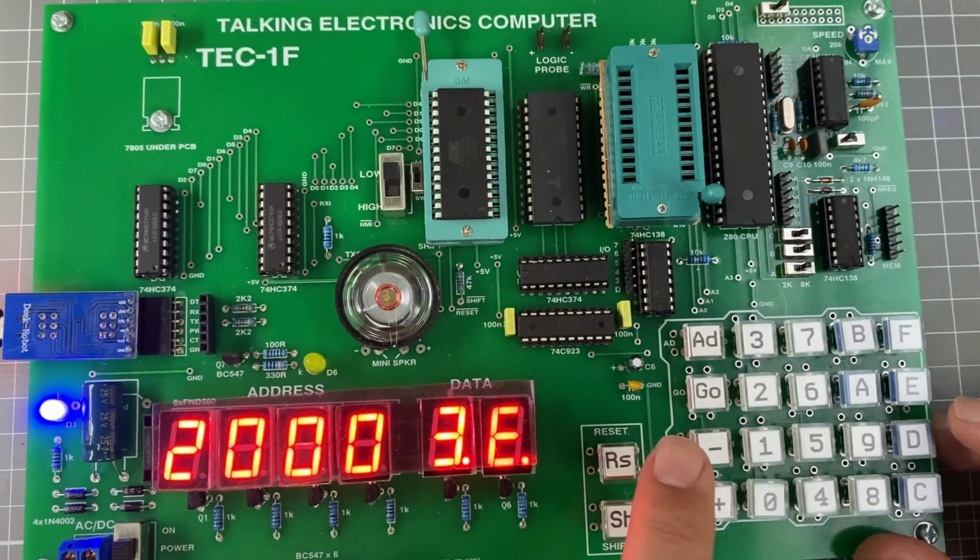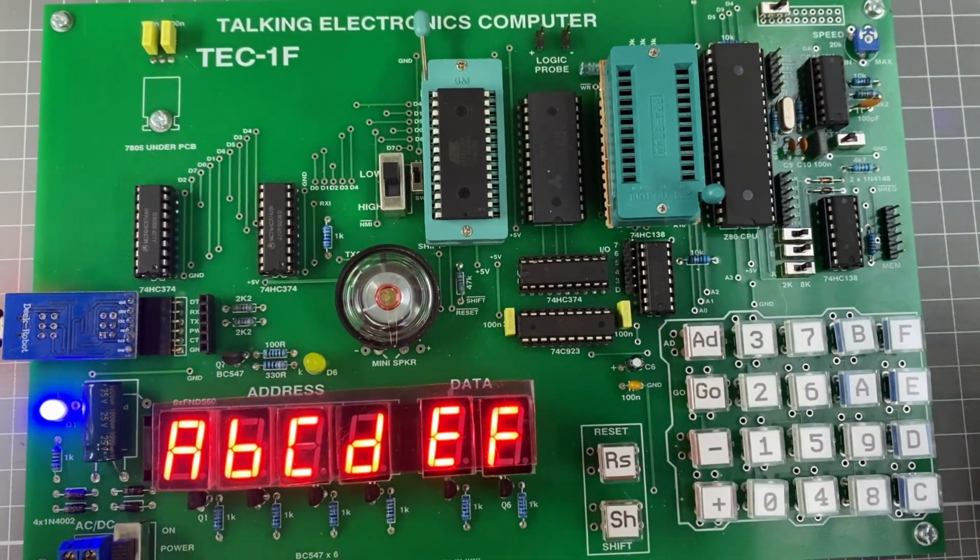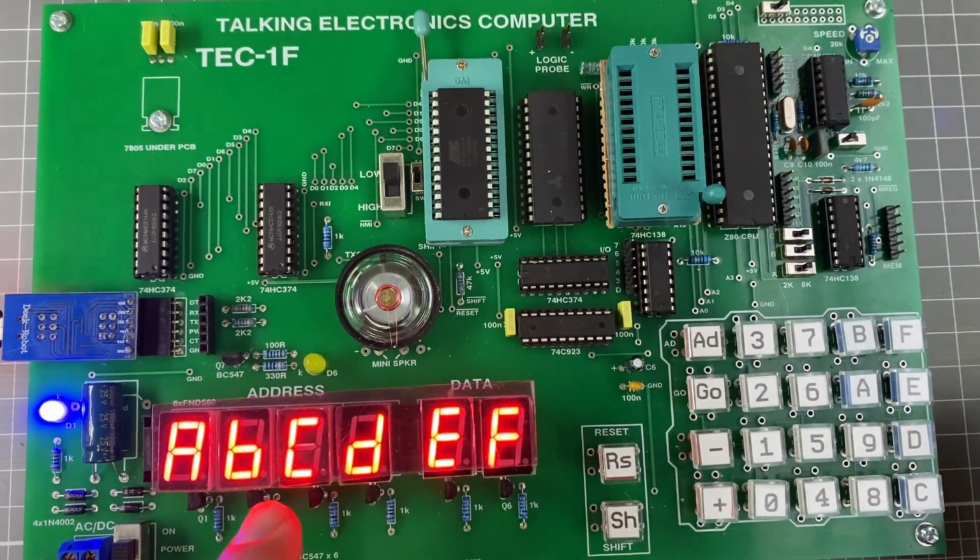Alright, so if I hit go, hopefully we should get A, B, C, D, E, F. Go. Perfect, A, B, C, D, E, F. And that's multiplexing. It's actually not that difficult to do. On the 7 segments, turning them each on and off in rapid succession, and it looks like you've got a constant display of different characters on each screen.